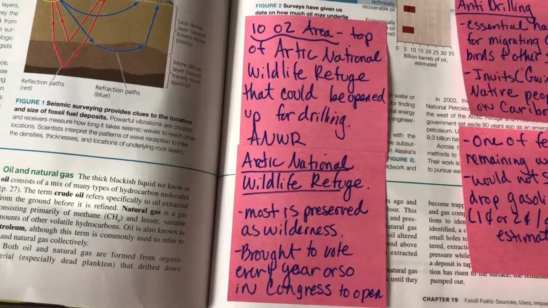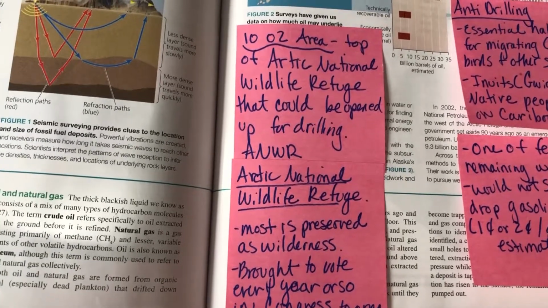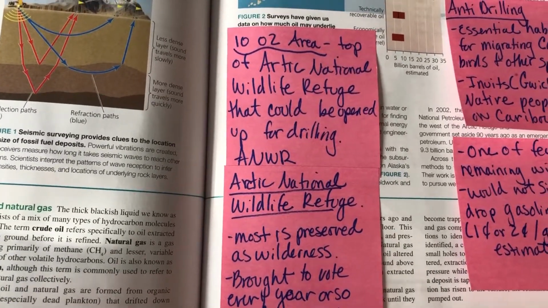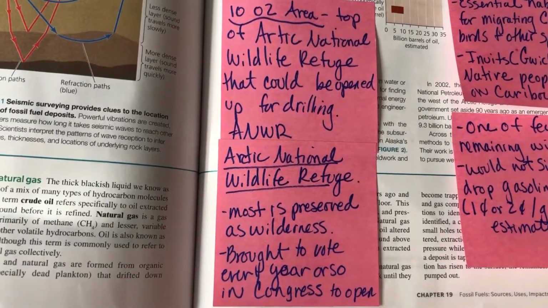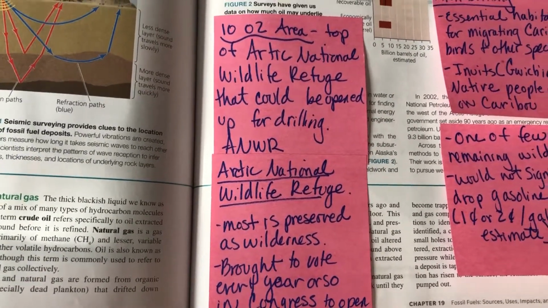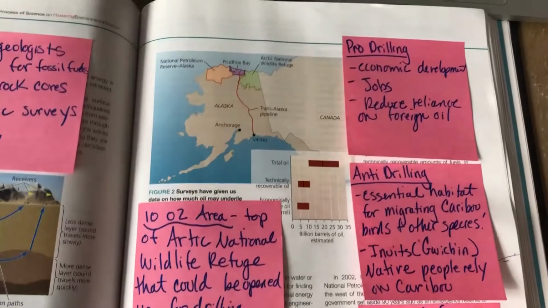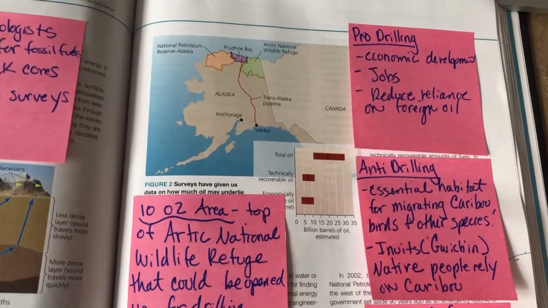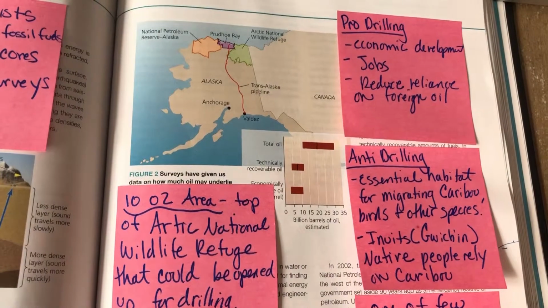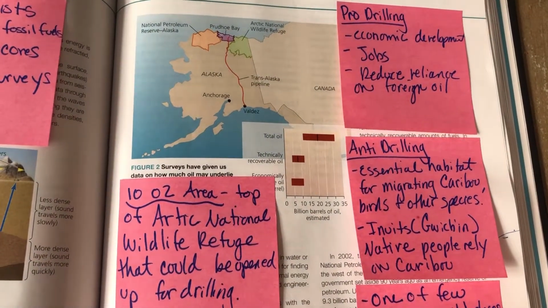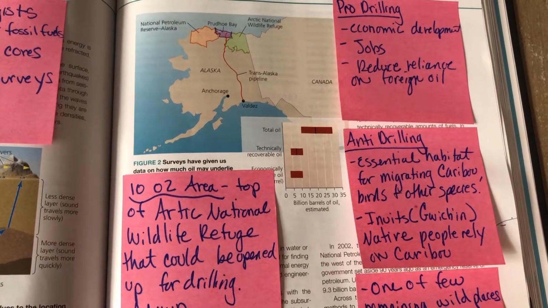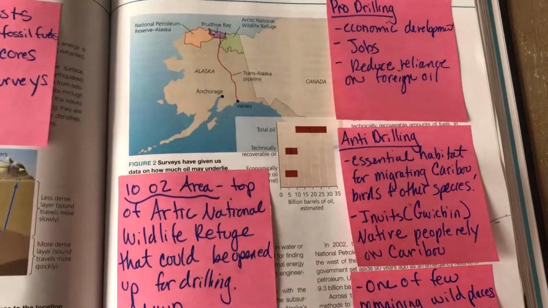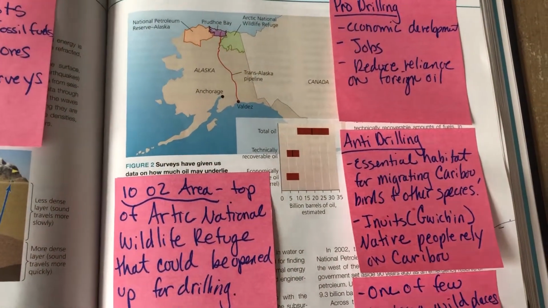The Arctic National Wildlife Refuge is the most preserved wilderness. And again, Congress is the one who gets to decide if we should open it for drilling. So the pros to drilling in this area: it could be good for economic development, jobs, and it also can reduce our reliance on foreign oil, which has been an issue whenever we are in war, and that's when you can see oil prices drastically increase.